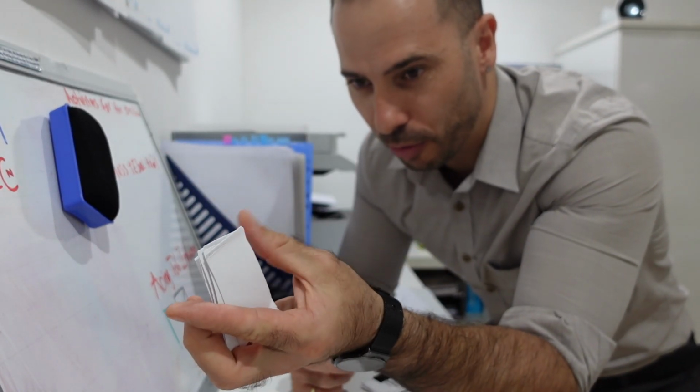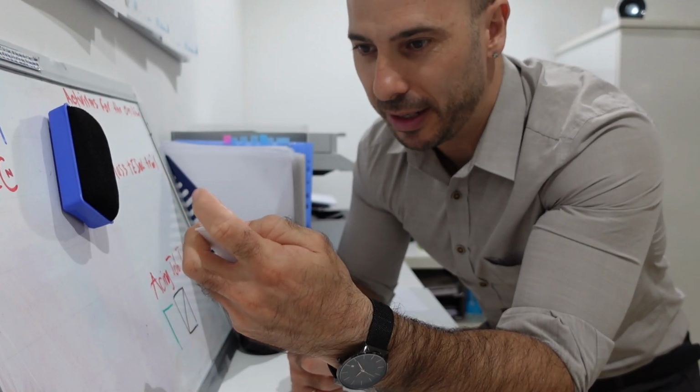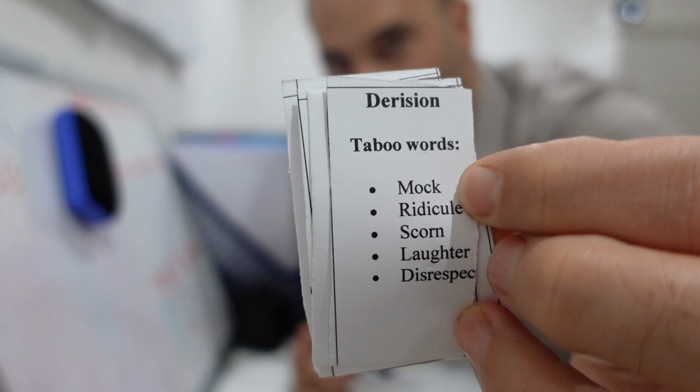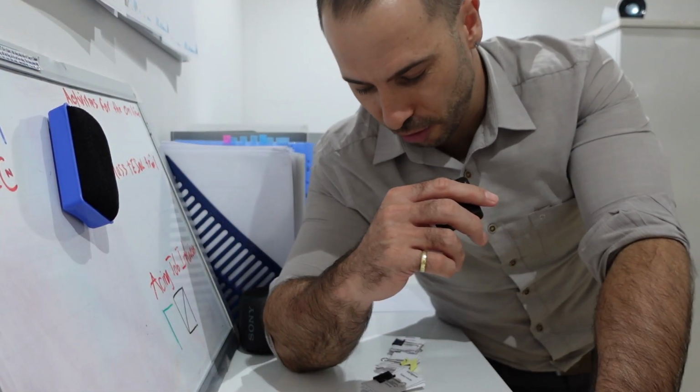You can't use them to explain the word, right? So that's why it's called taboo. So I have to now explain the word at the top without using all the words below. And of course it's challenging and it's for high level. So I hope it works.